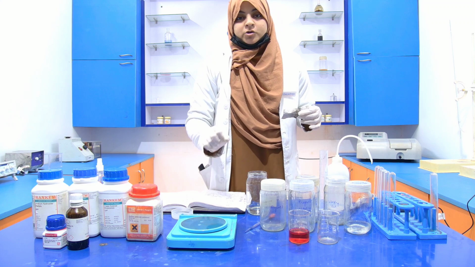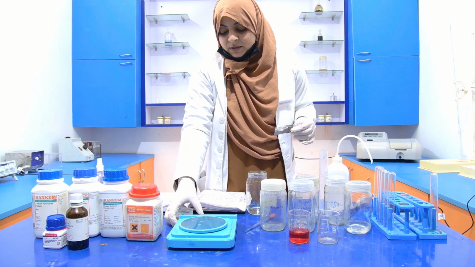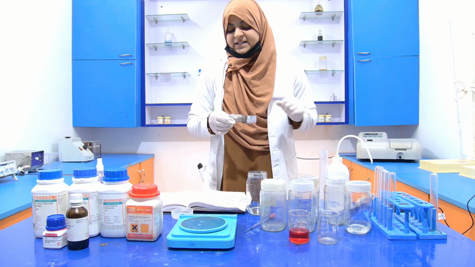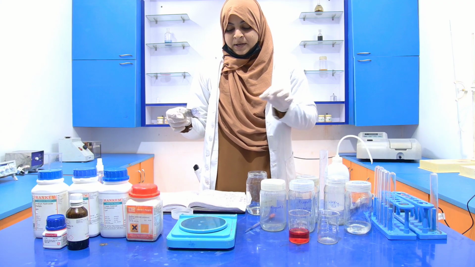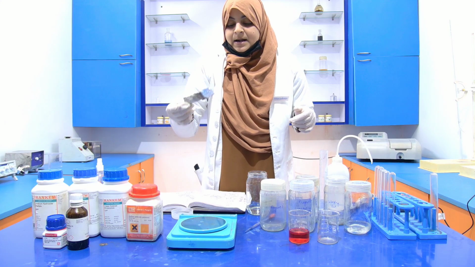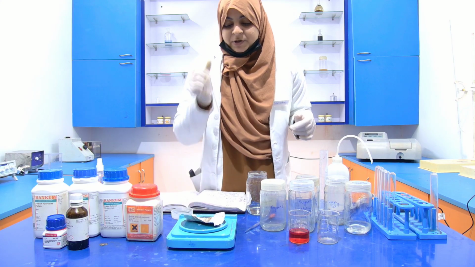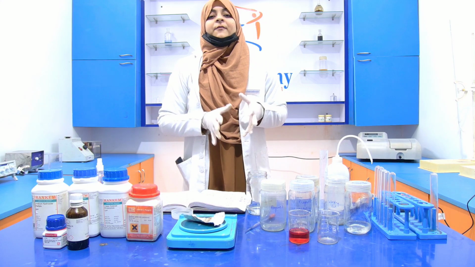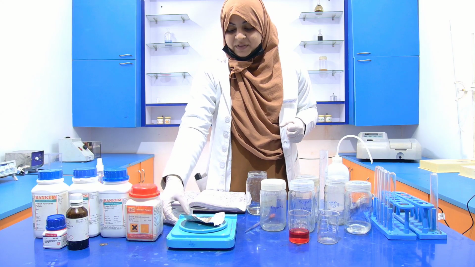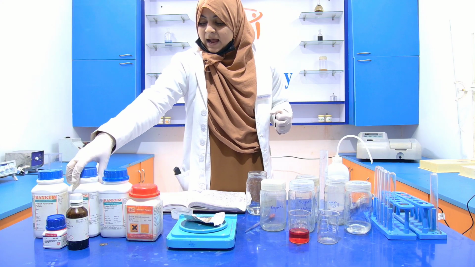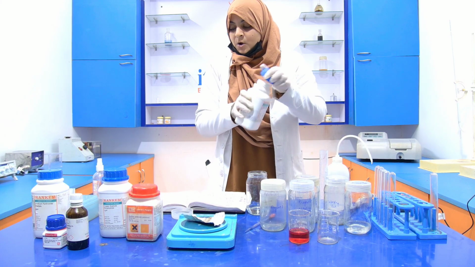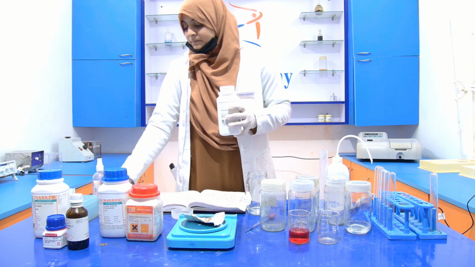First of all, switch on the weighing balance and wait for it to stabilize. Now 0.00 gram is showing on the display. Put the aluminum foil on it, and when the weight is stable, tare the weight of the aluminum foil and take 1 gram of potassium sodium tartrate.